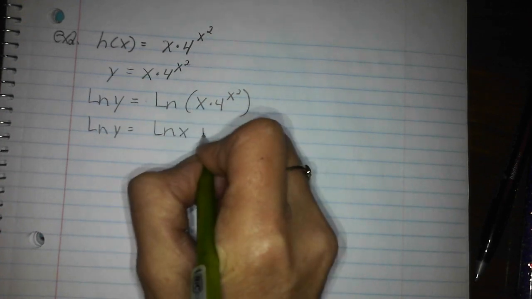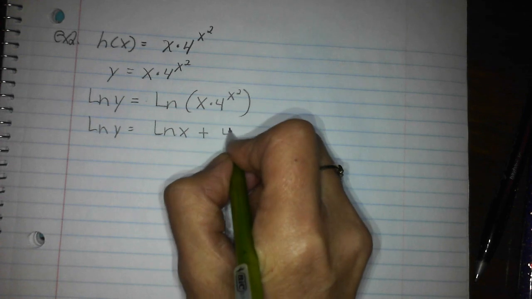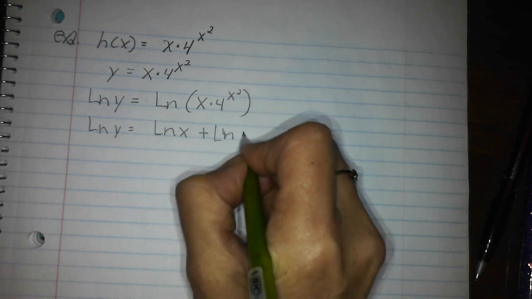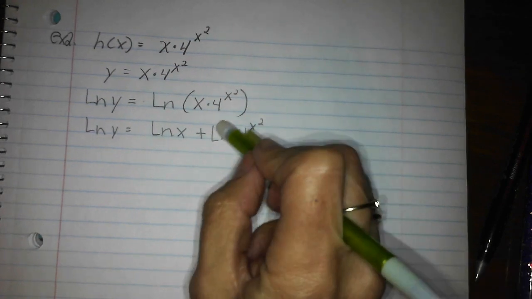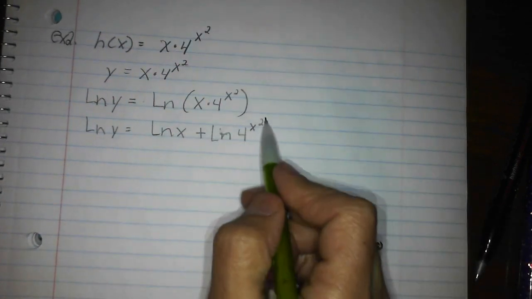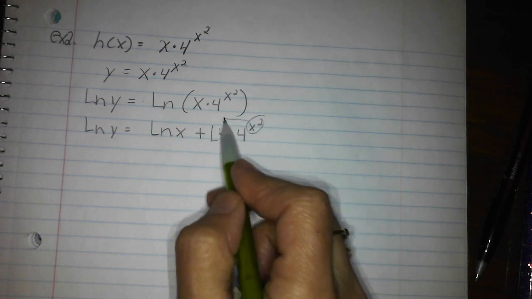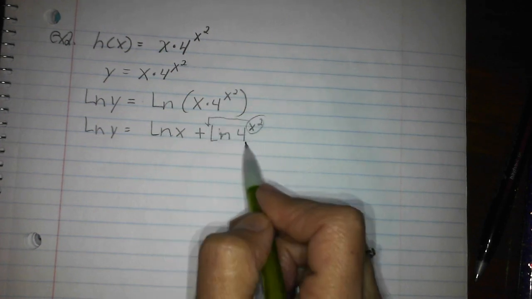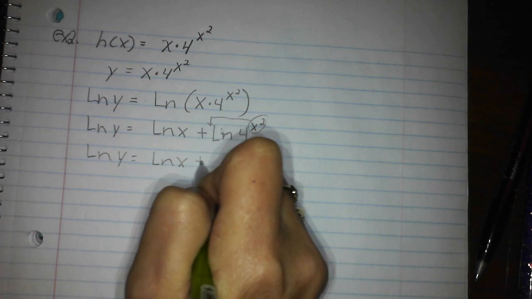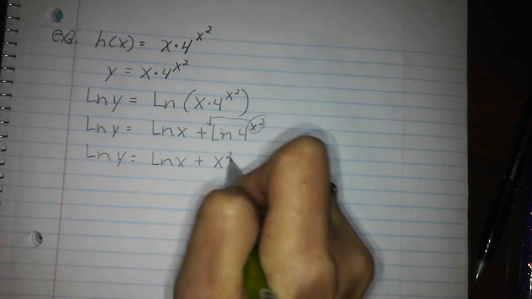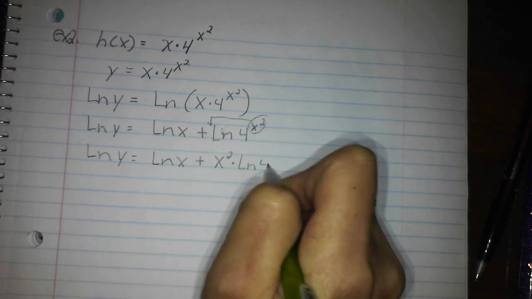So this expands to the ln of x plus the ln of 4 to the x squared. So now this x squared can come out in front of just this term. So ln of y equals ln of x plus x squared times ln of 4.